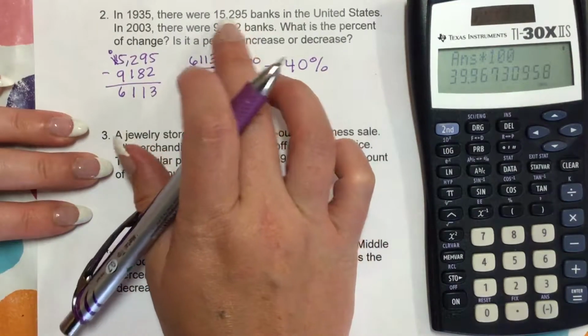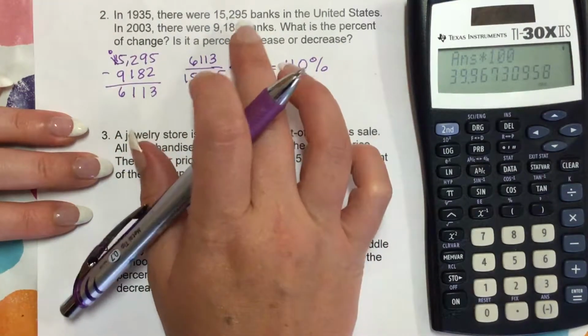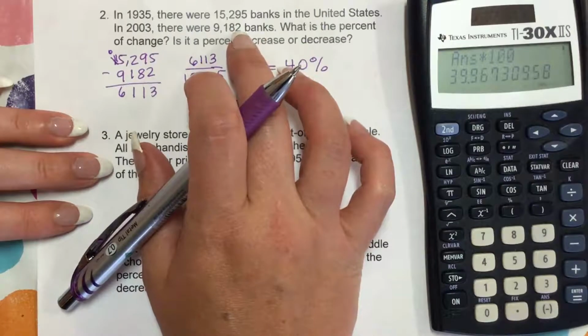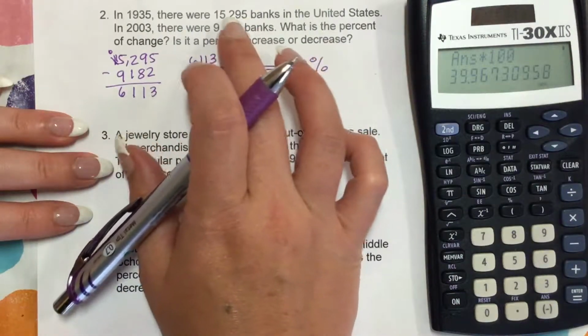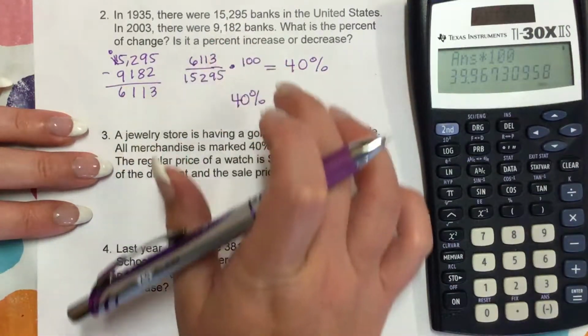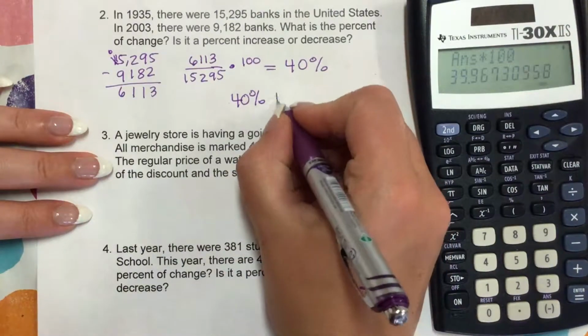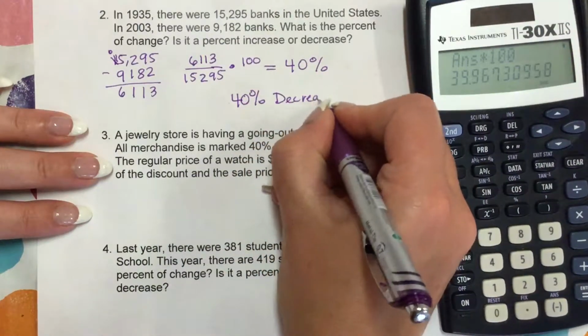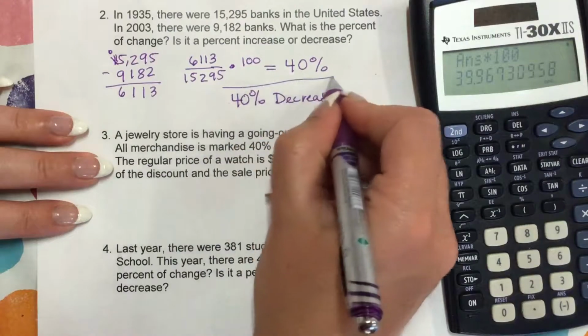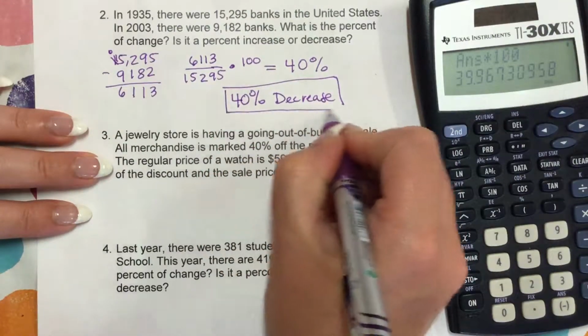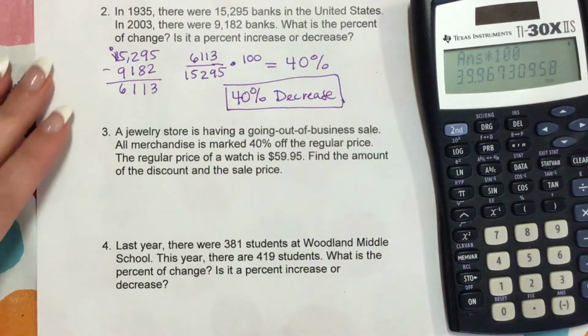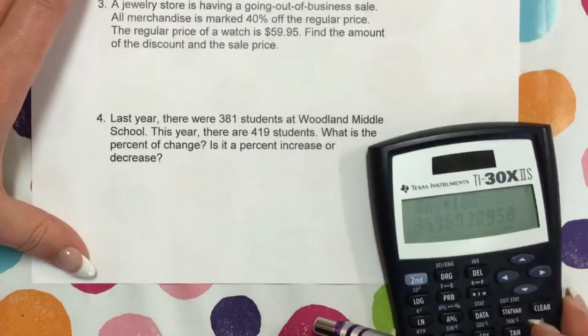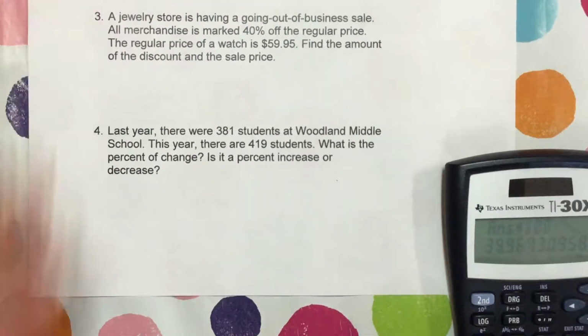Now, we started here. Is the number getting bigger or is the number getting smaller? If we start here at 15,000 and we end with 9,000, it's definitely getting smaller. So that represents a 40% decrease. So that is the answer to problem number 2. Okay, let's go ahead and do problem number 3 together.